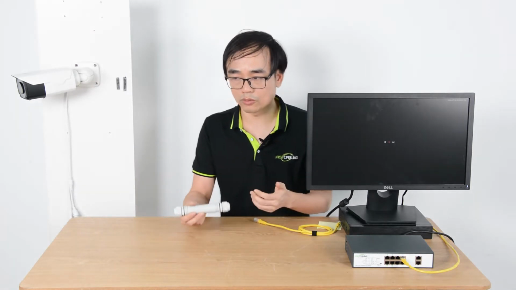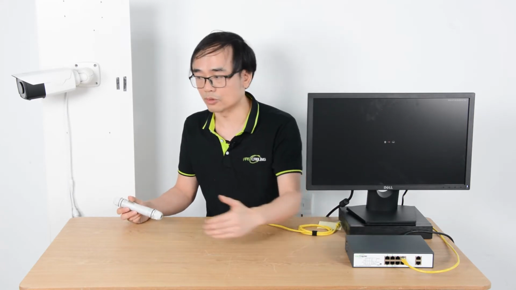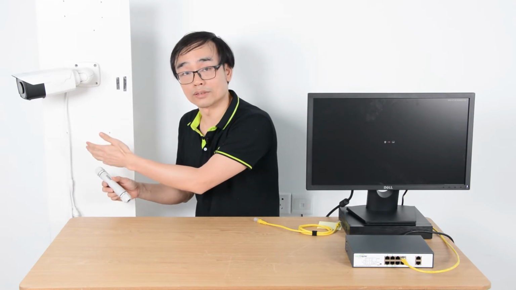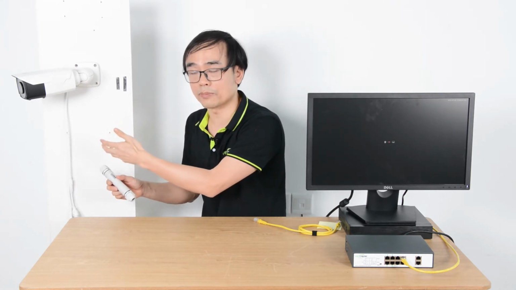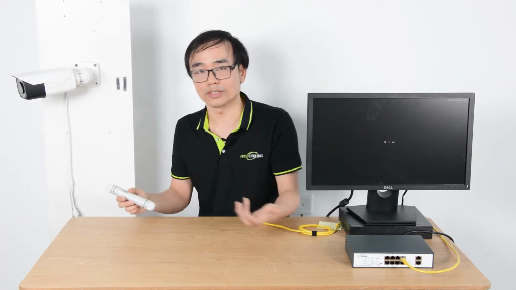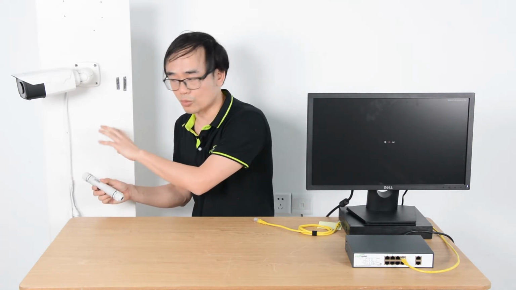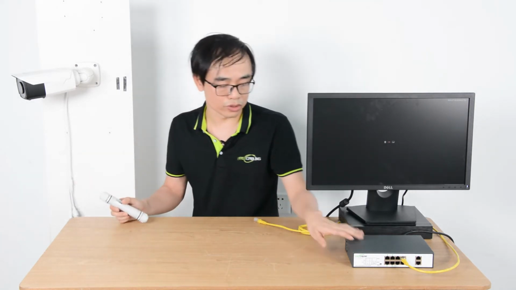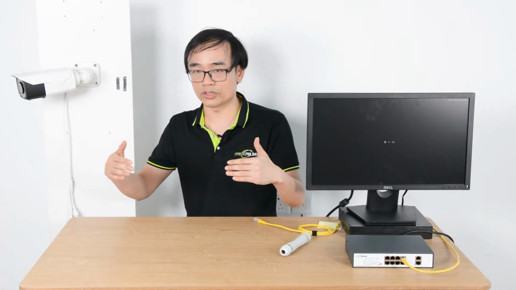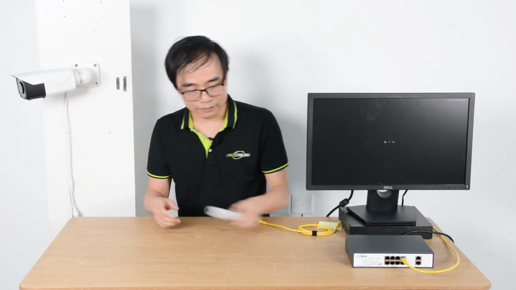So you may ask why we need the PoE adapter, because even though the PoE switch can send up to 800 meters of signal, your IP device is a regular IP device. It still complies with TCP/IP, so it cannot reach such a long distance. That's the reason why we still need the PoE adapter. The PoE adapter will make sure the signal can reach 800 meters from the switch. So the communication is two-way: send 800, return 800.